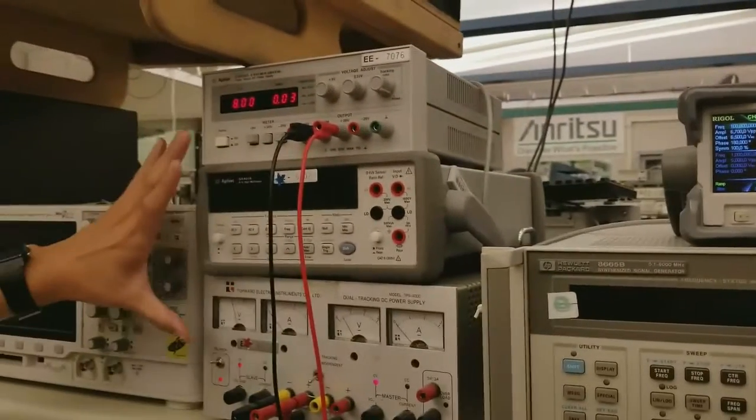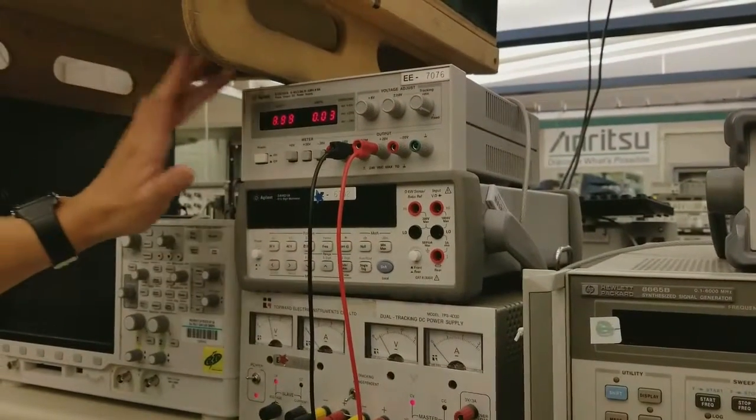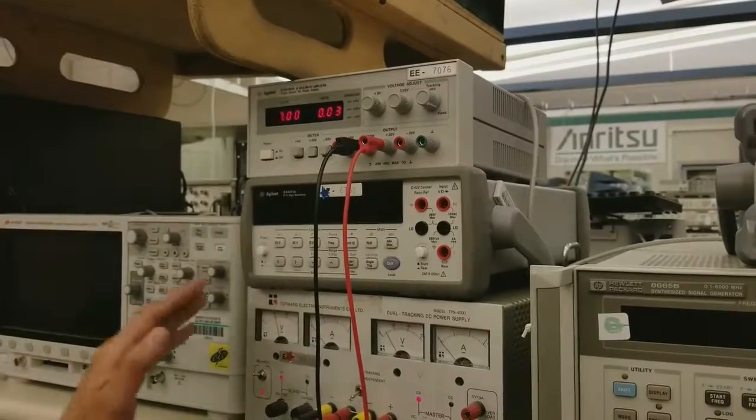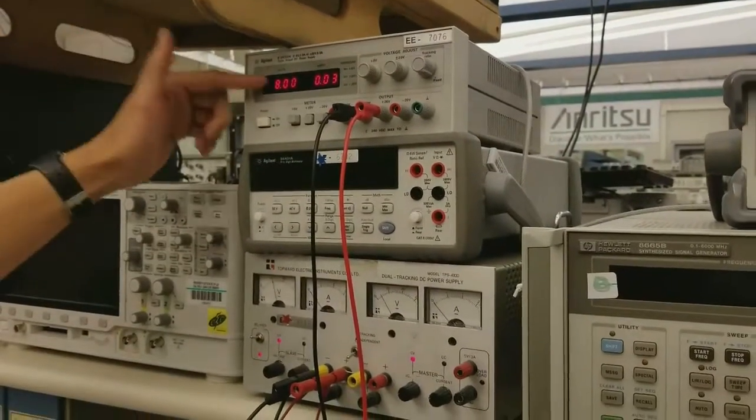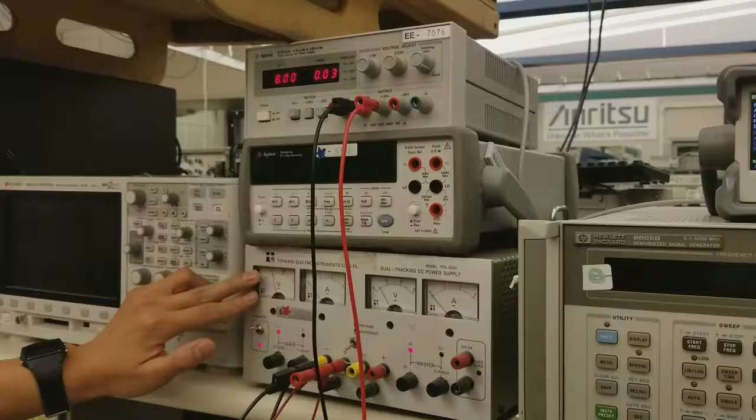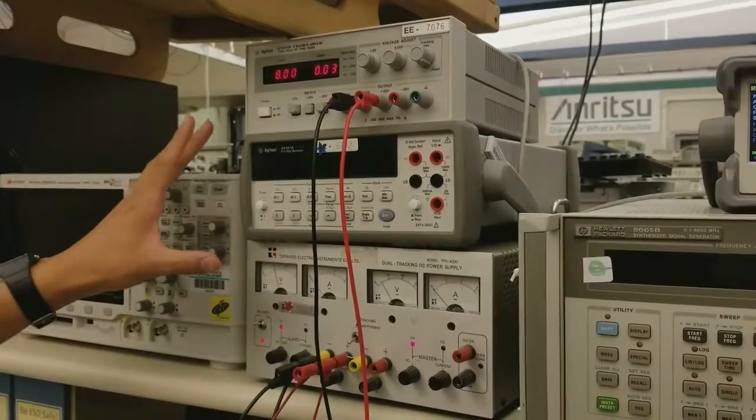Over here, we have 2 different voltage sources, one for the voltage controlled oscillator and one for the amplifiers. The VCO requires 8 volts, and the amplifiers require 12. Therefore, they have to be separate from each other.